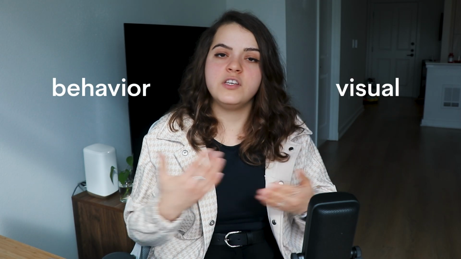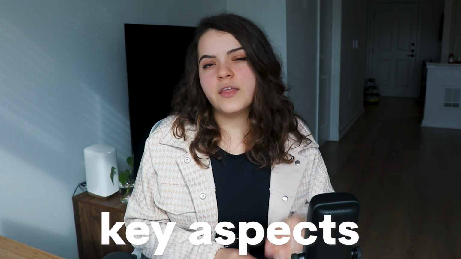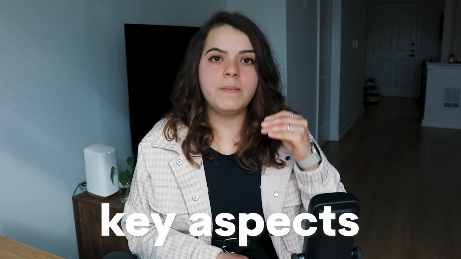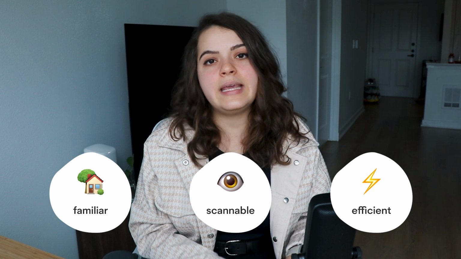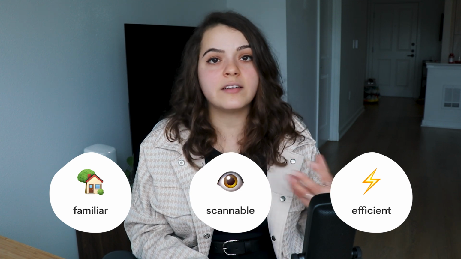All right, so let's talk about the differences in terms of behavior and also in terms of the visual aspect of these 3 elements. According to Material Design, there are 3 specific aspects that you should keep in mind when designing selection controls. The first one is familiarity. Users should be able to easily identify these controls and be able to use them without needing extra instruction. The second aspect is scannability. At a glance, the user should be able to identify the available options and also the ones that are currently selected. And lastly, efficiency. The layout should make it easy to compare and also select options.